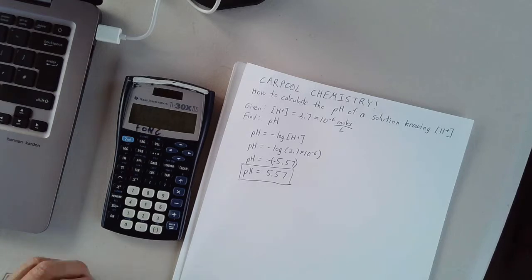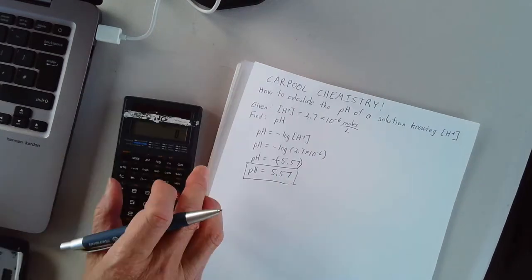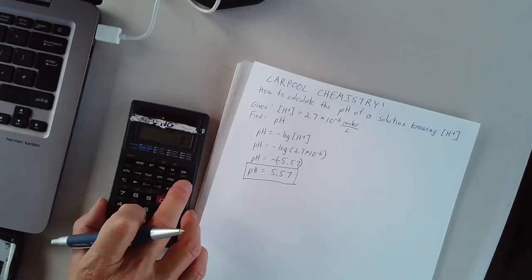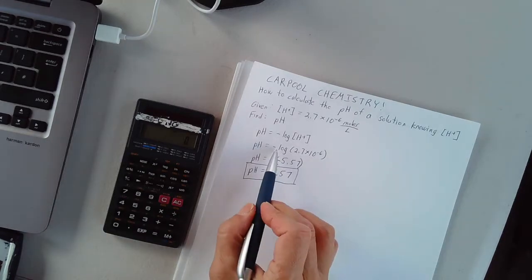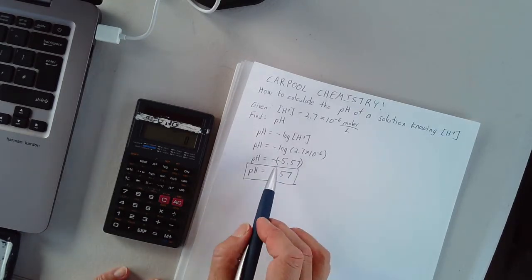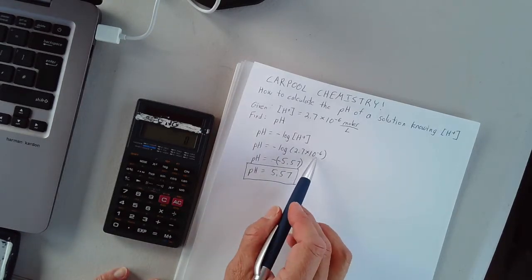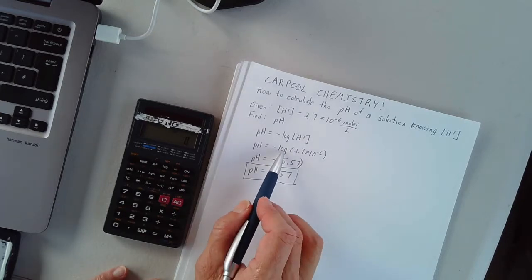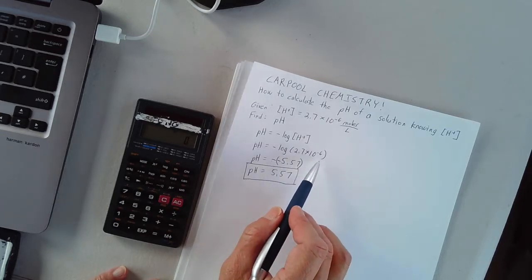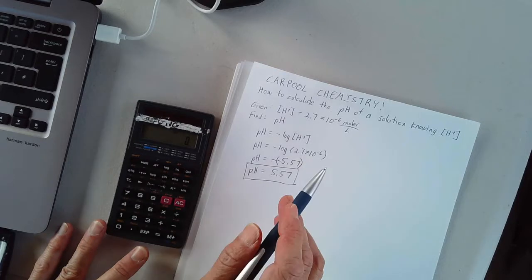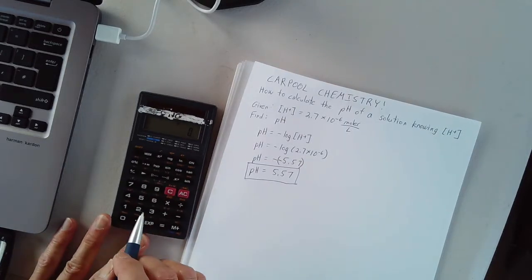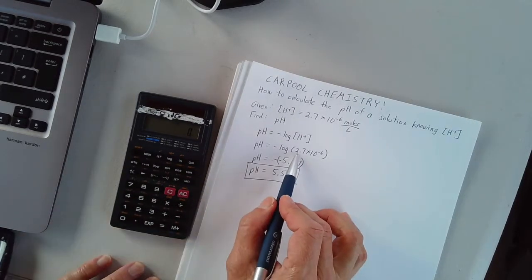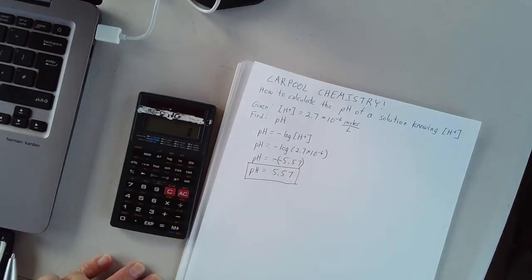Let's take a look at a different type of calculator, the Casio calculator. And let's see how you operate this calculation with it. We have pH is equal to negative log of 2.7 times 10 to the minus 6. How do we find the logarithm of 2.7 times 10 to the minus 6 on your Casio calculator? The first thing you need to do is display this number, 2.7 times 10 to the minus 6.